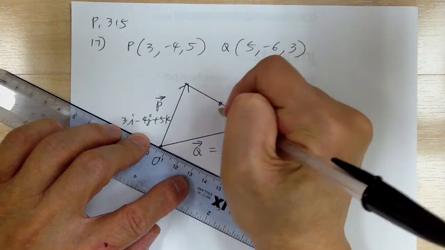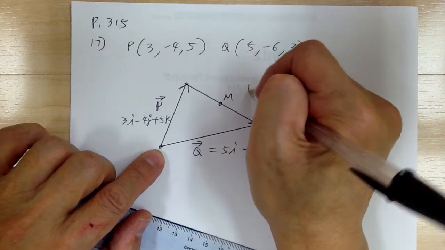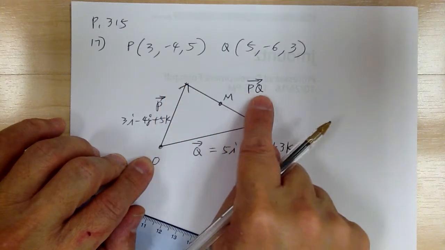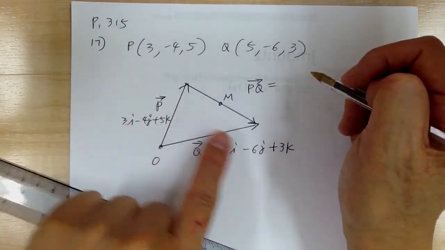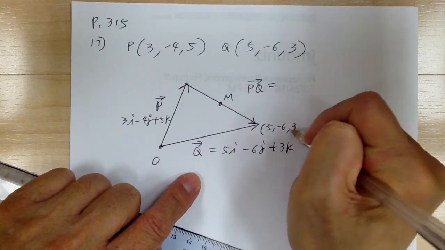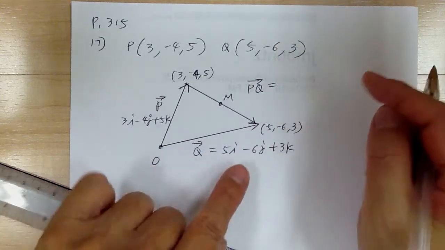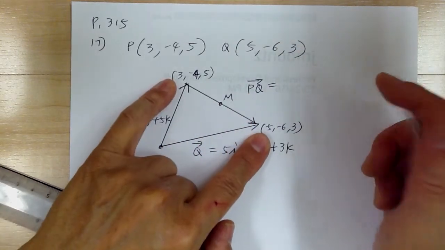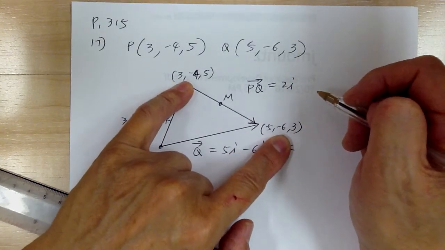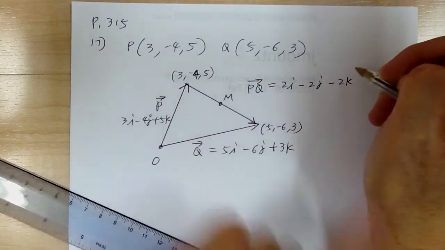And then after this, again, you're looking for the midpoint between the two. So your midpoint would be right over here. So that would be the midpoint. But before you do your midpoint, you have to get this vector. So this vector PQ. The reason this is PQ is because you're going from P to Q. And the vector PQ, again, to find the vector, you use the end minus the beginning. This point is 5, -6, 3, right? And this point is 3, -4, 5, right? So vector PQ would be 5 minus 3 would give you 2i, right? -6 minus -4 would give you minus 2j, 3 minus 5 will give you minus 2k.